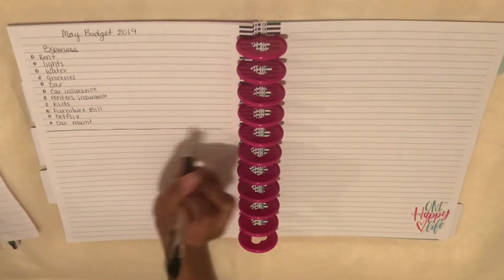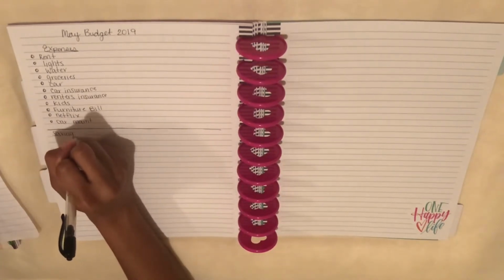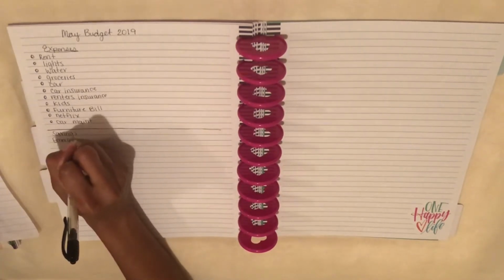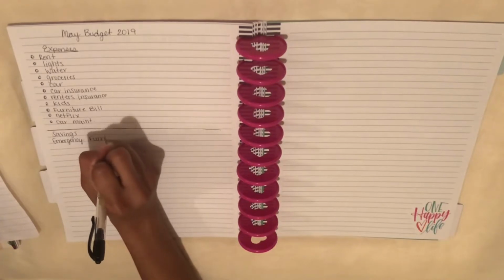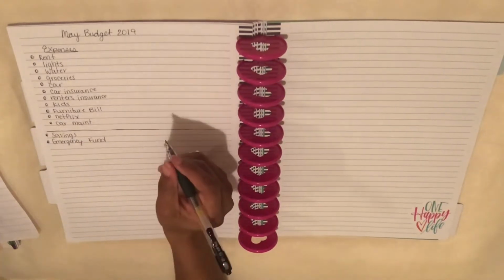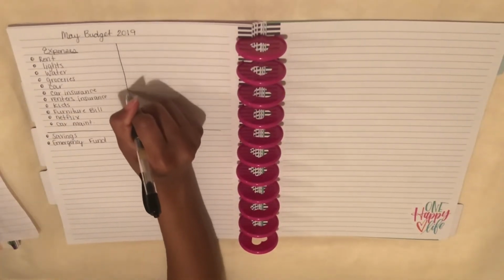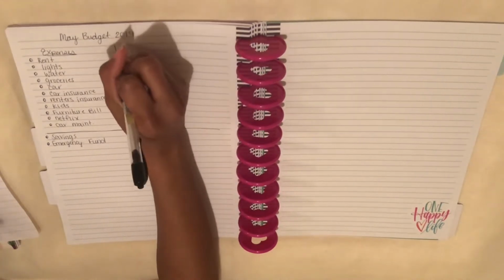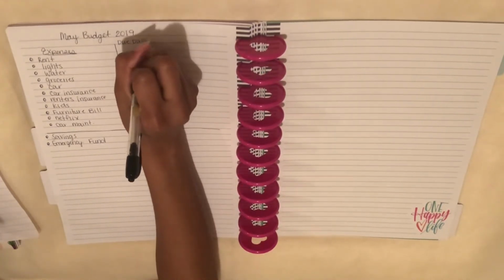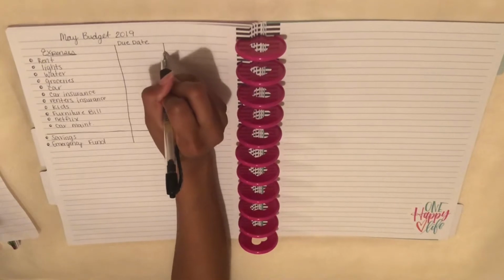All right, you guys, I forgot to put at the top, like I usually do, for the monthly income to be $2,400. And I also tried to make straight lines, but it was an epic fail. But we aren't here for drawing. We are here just to budget.